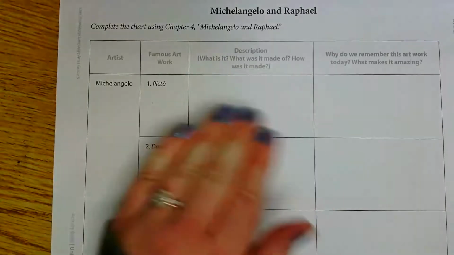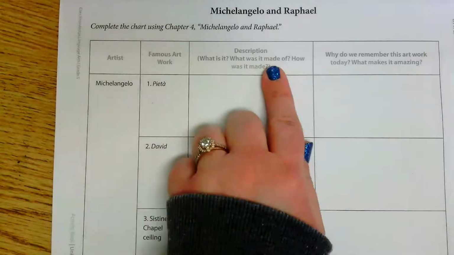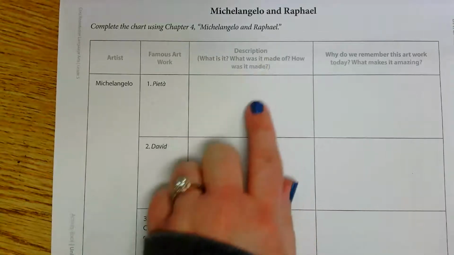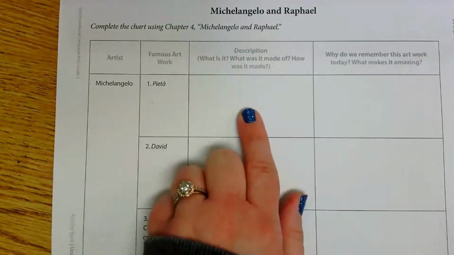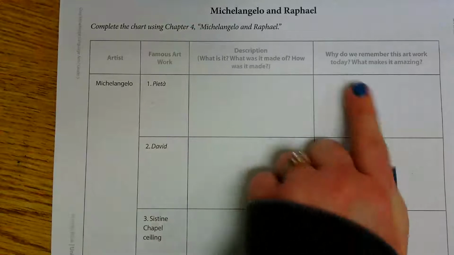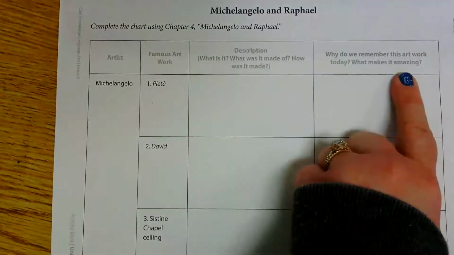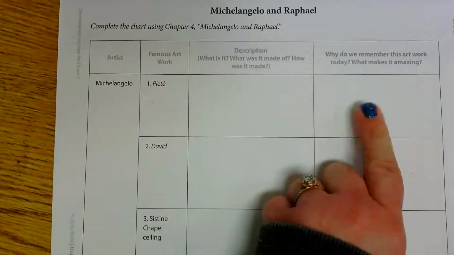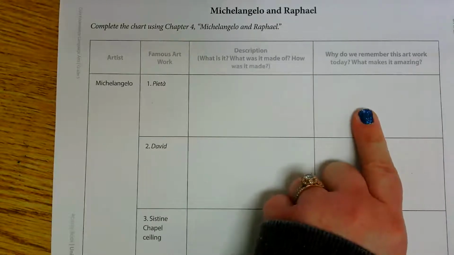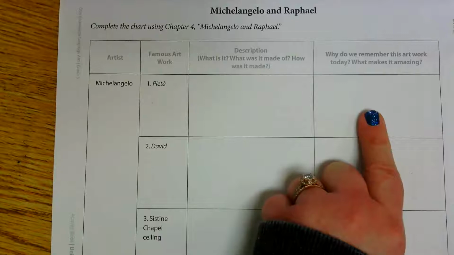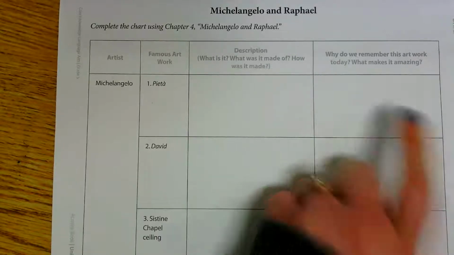Like, is it a painting? Is it a sculpture? What was it made of? And how was it made? So a few things we're going to have to answer in this third column. And then in the far right column, why do we remember this artwork today? What makes it amazing? So here we're going to have to talk about what makes that piece of artwork so special that even today, people are still familiar with these pieces of artwork and still appreciate them.